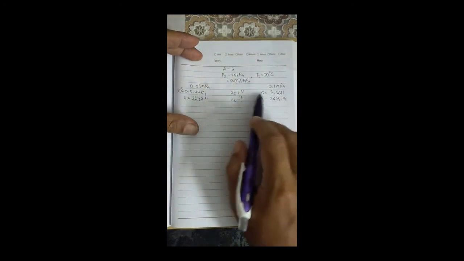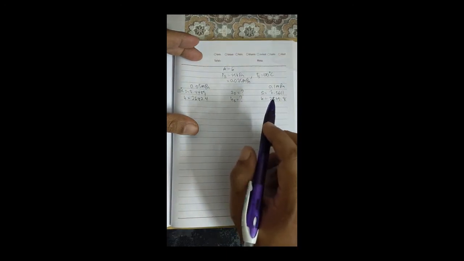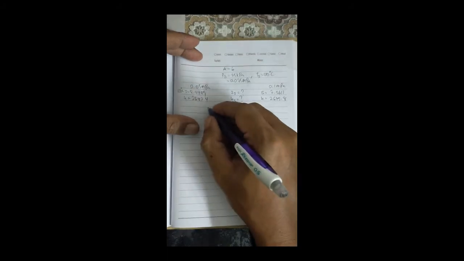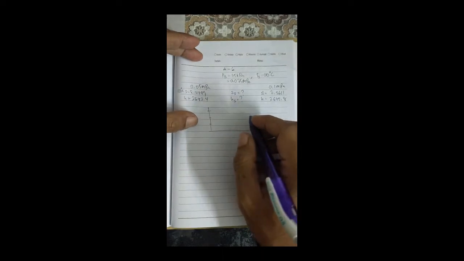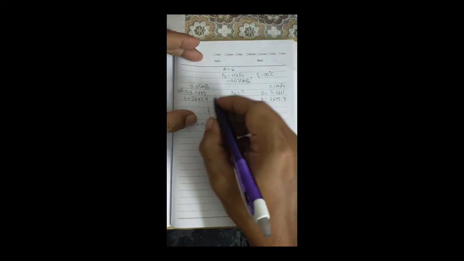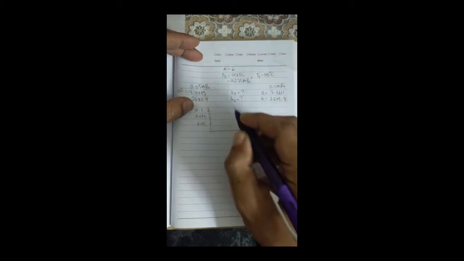So we can interpolate using the pressure. The bottom part is 0.05, here we have 0.075, and the upper is 0.1.